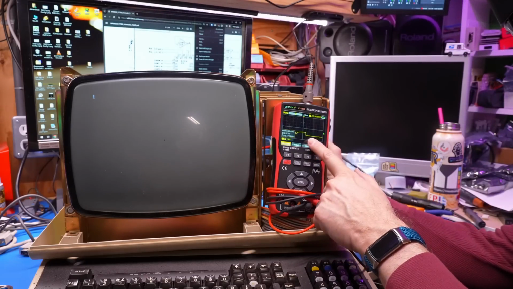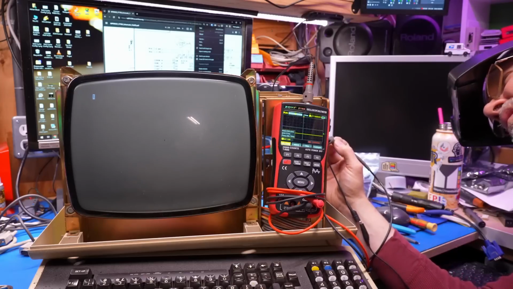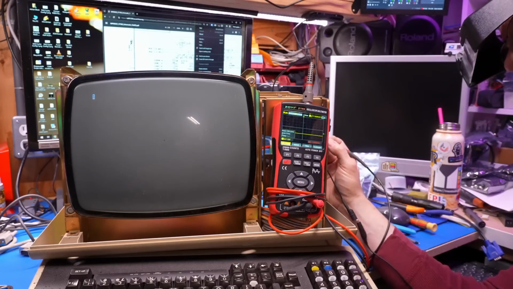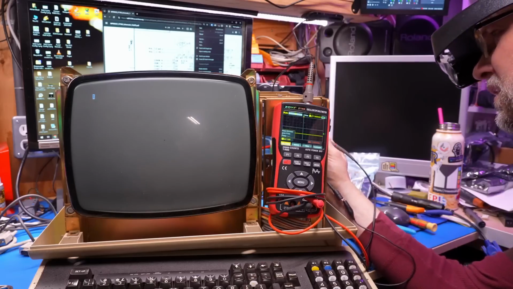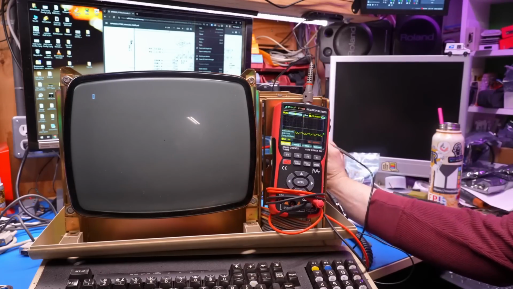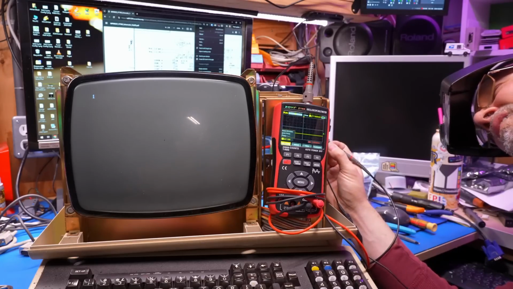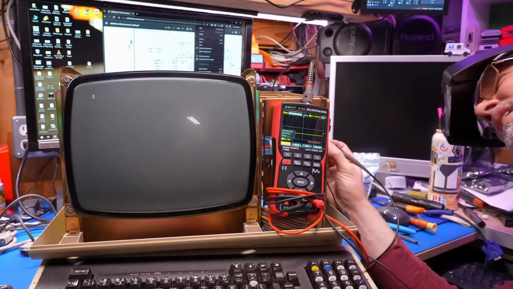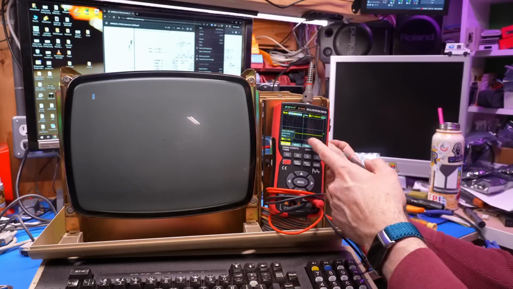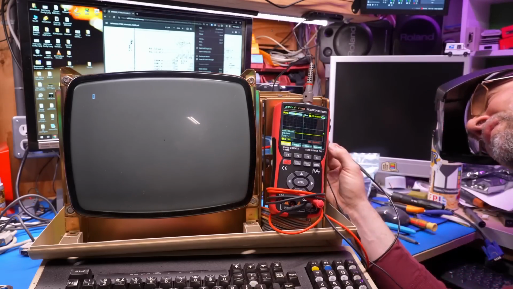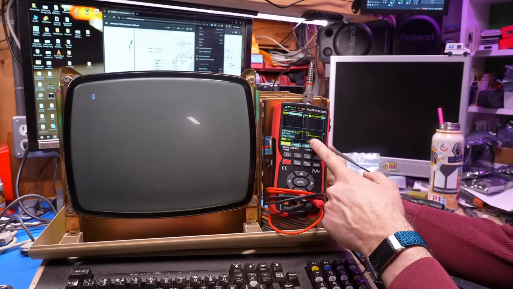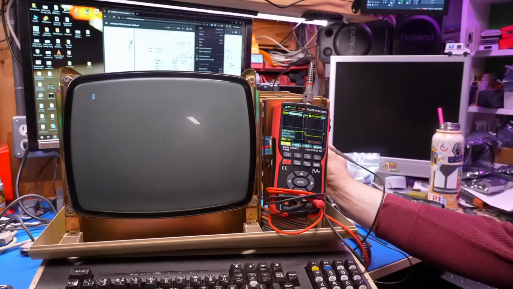Oh. What? Wait. Well, now I'm confused. 10, 11, 12, 13, 14. Yeah, I cut pin 14, which is just doing nothing now. And yet, that looks bad. What?